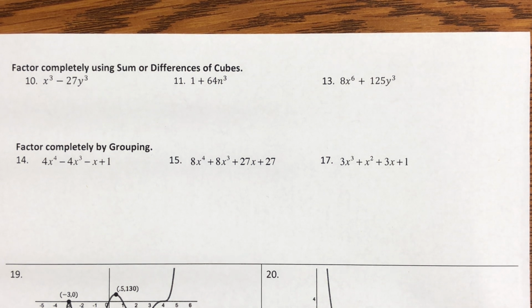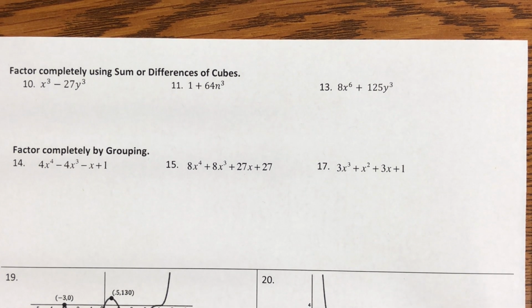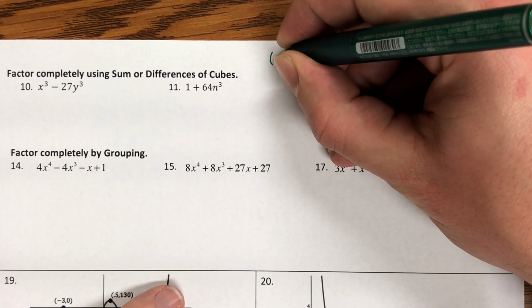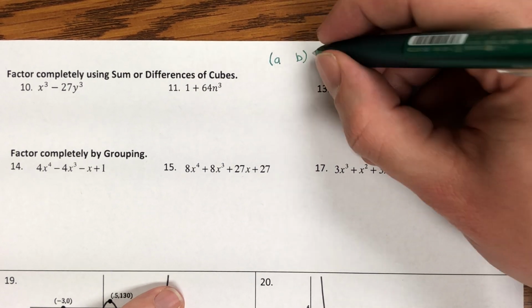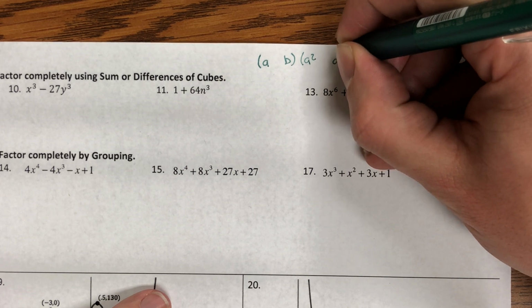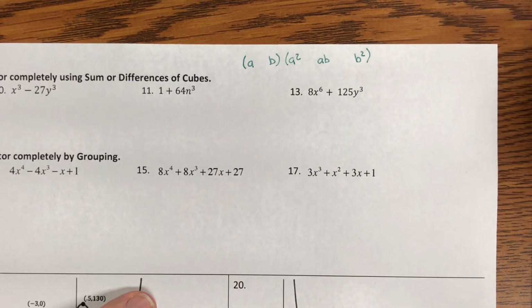Here we are factoring these using sum or difference of cubes. When I use my sum or difference of cubes, I need to follow the pattern where it'll be (A, B)(A squared, AB, B squared).